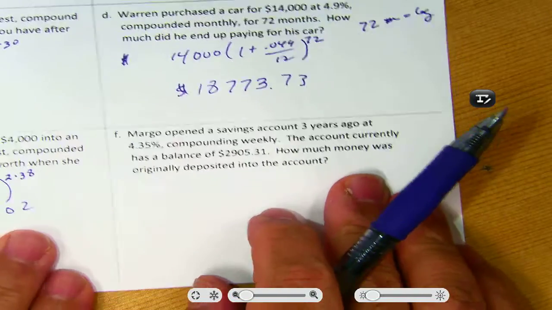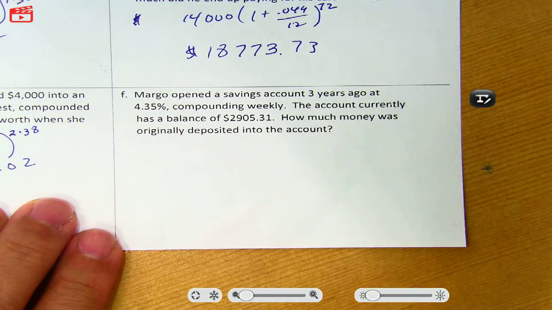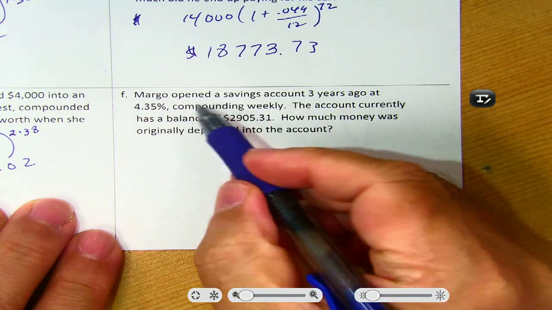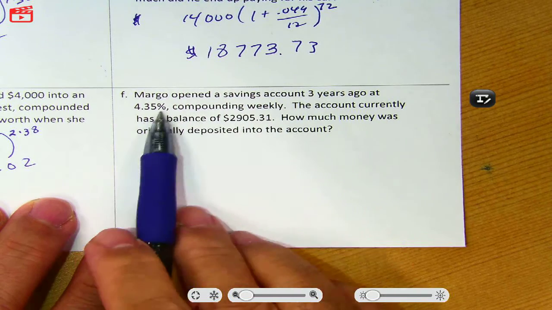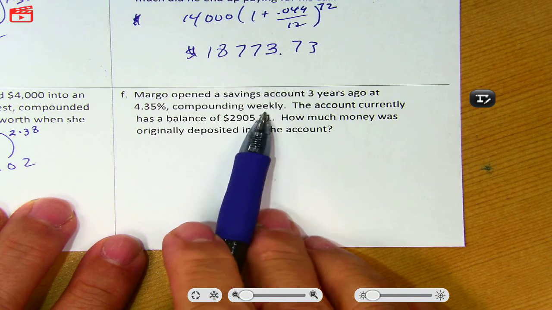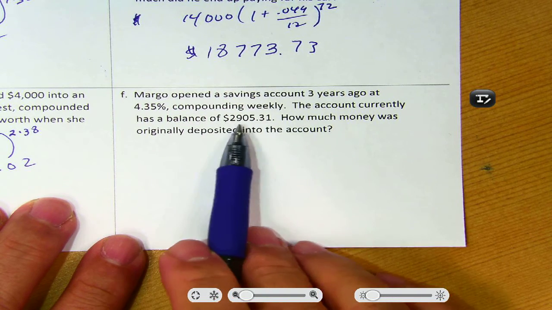F is a weird one. Hopefully you follow through with the last example. So here, Margot opened a savings account 3 years ago at 4.35% compounded weekly. So that means it's 52 times a year. The account currently has a balance. So they tell you what it currently has.